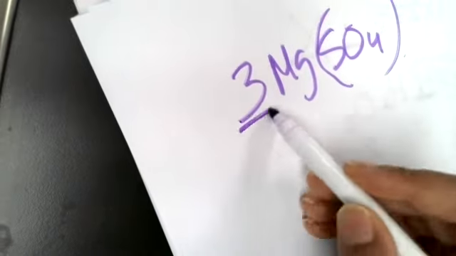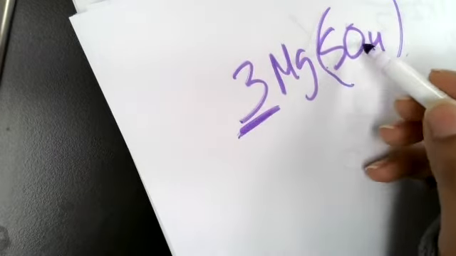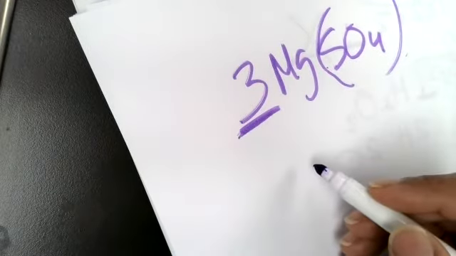So maybe let's try something else. You've got magnesium sulfate. Even if I put a bracket, there's no need for me to write anything outside the bracket, because there is no subscript that applies to sulfate as a whole. But if I write the coefficient 3 over here, you have to see what it does to each element in terms of the number of atoms.